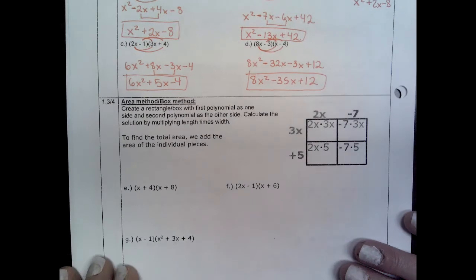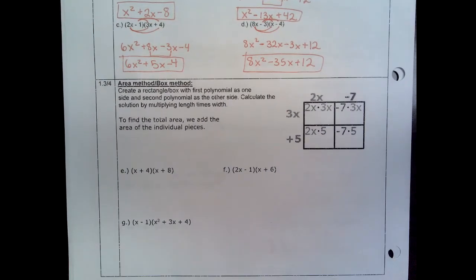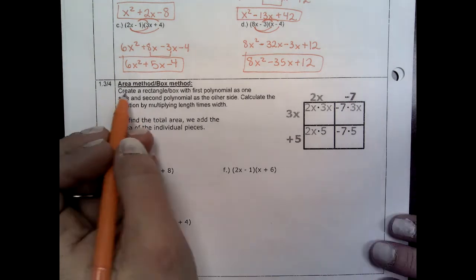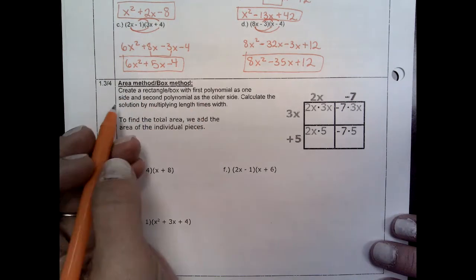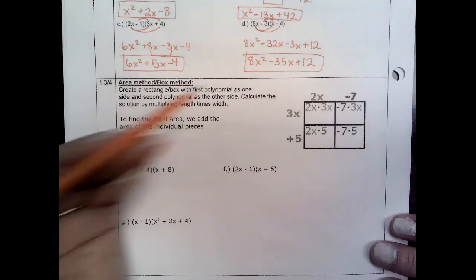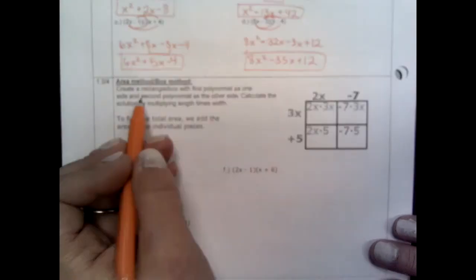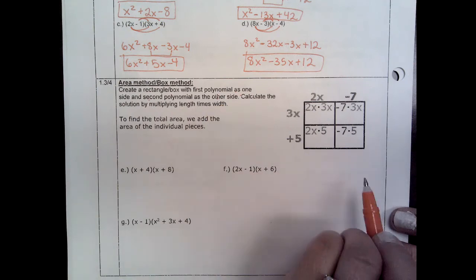Okay? Now we're going to show you the box method. So the box method is very similar. Remember that anytime we're doing multiplication, we're really just finding an area. Okay? We're finding a length times a width. Okay, so let's go ahead and create a box, where the first polynomial, which is just a number, is one side, and the second polynomial is the other side.